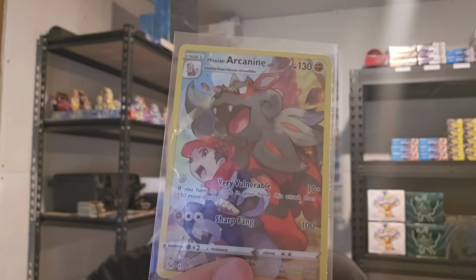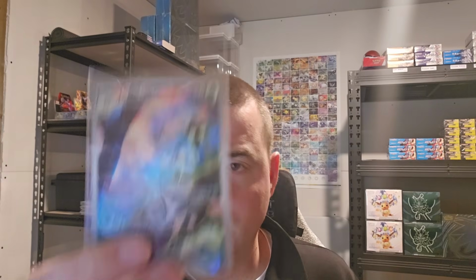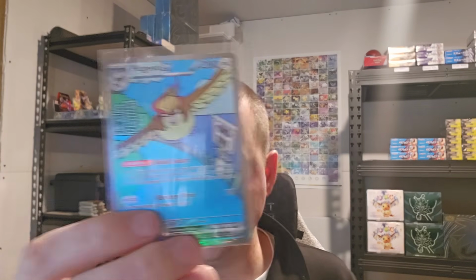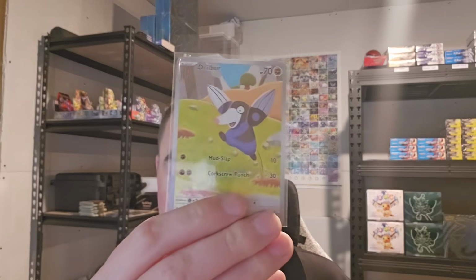All right, next up, we got the Hisuian Arcanine sold for $5.49. Gardevoir sold for $7.99. Toadscruel sold for $8.49. Pidgeot sold for $18.99. Pidgey sold for $17.49. And Drillbur sold for $6.99. All in all, after fees, it's $53.43.